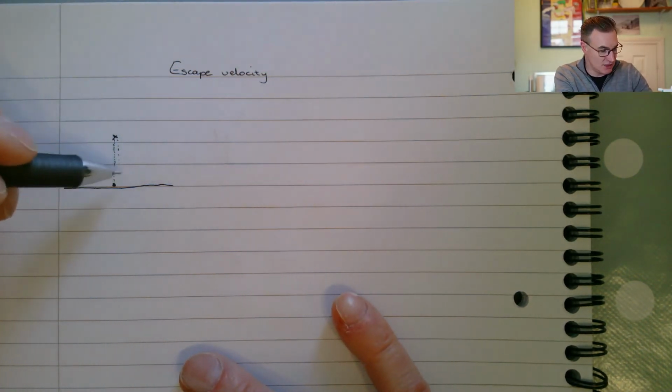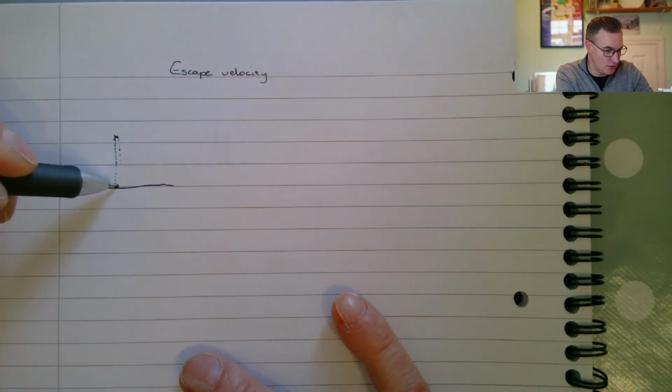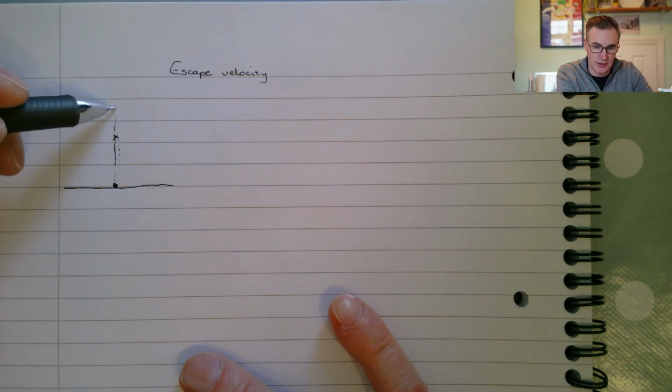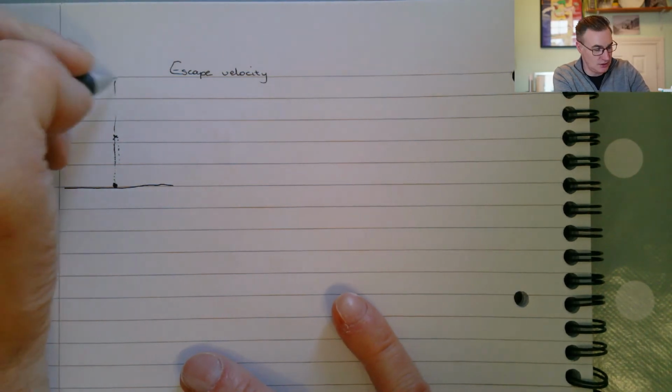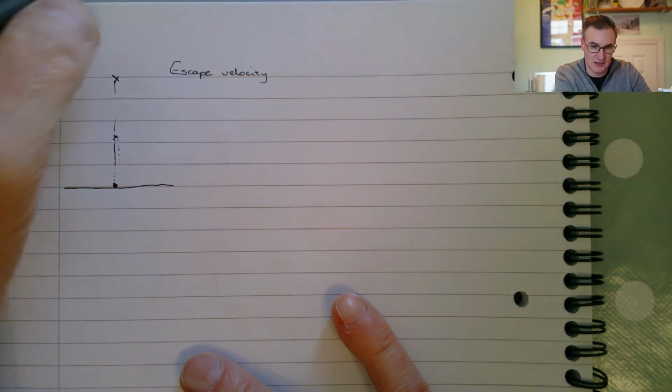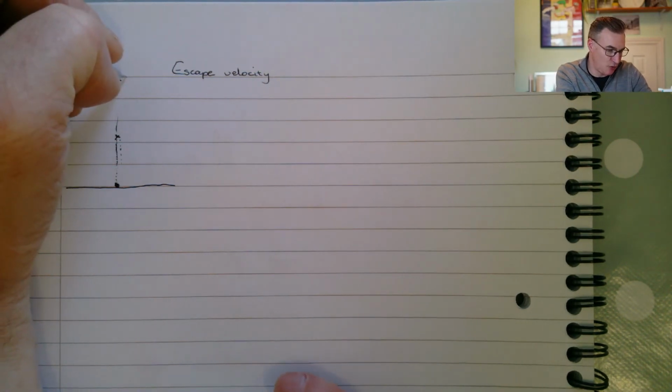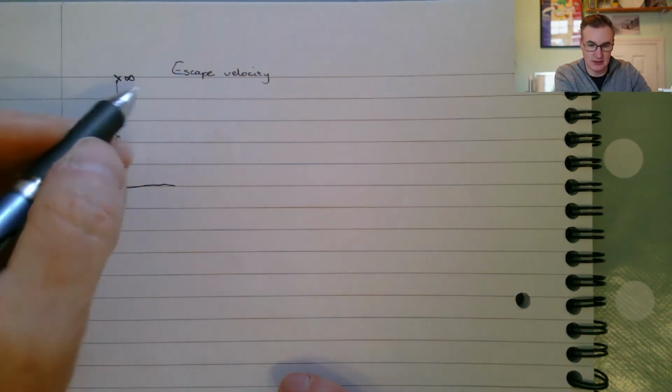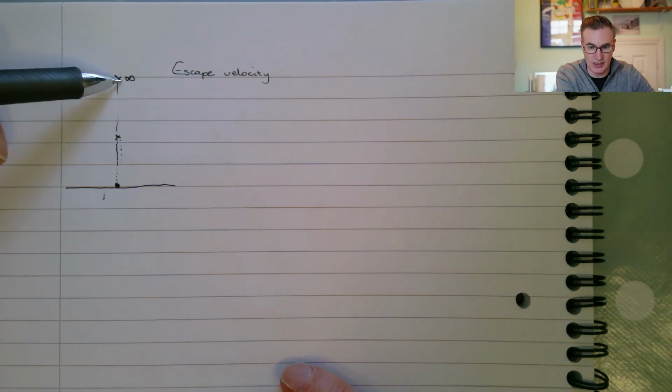But imagine a scenario where you give it enough initial kinetic energy where it goes all the way up, and we know from earlier definitions that when it gets to a point that's an infinite distance away, then it ain't coming back anymore.